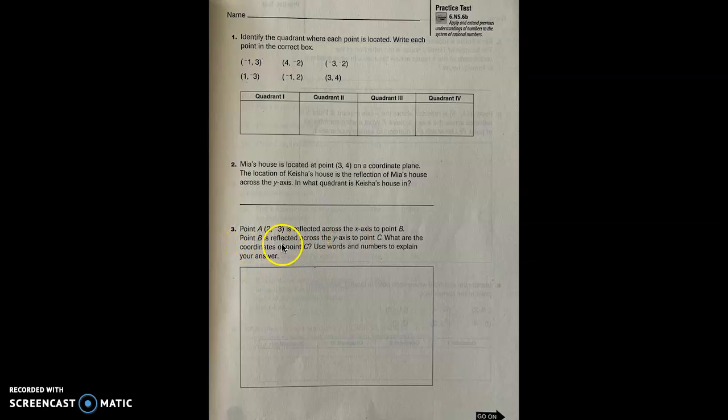Next step, point B is reflected across the y-axis to point C. So take your answer from point B, change the x, because to cross the y, you change the x, and put the coordinates of point C. You also might want to draw a coordinate plane, graph the points, and double check that your answers are crossing the correct axis. Pause your video until you're ready to go to number 4.